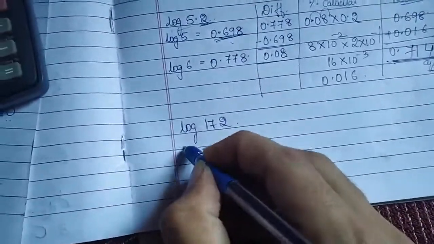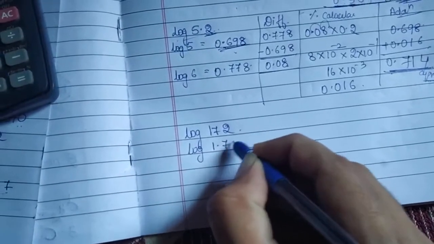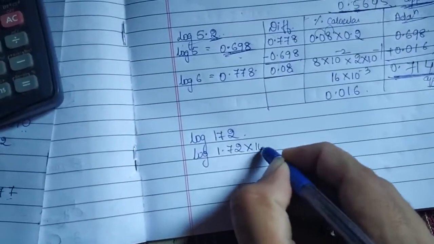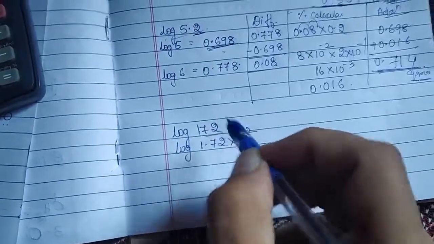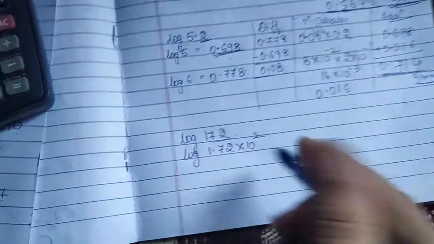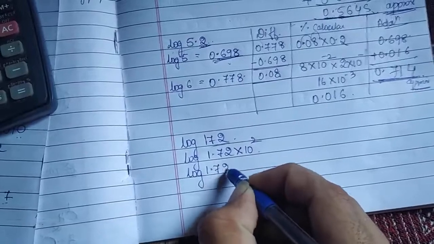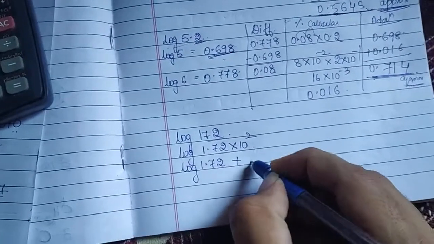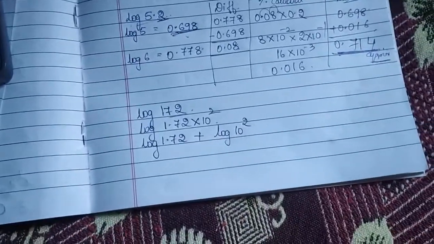How can you calculate? So log of 172 can be written as log of 1.72 into 10 to the power of 2. Now this is of the format log of a into b. So log of a into b can be written as log of 1.72 plus log of 10 to the power of 2. Can we write it in this way?